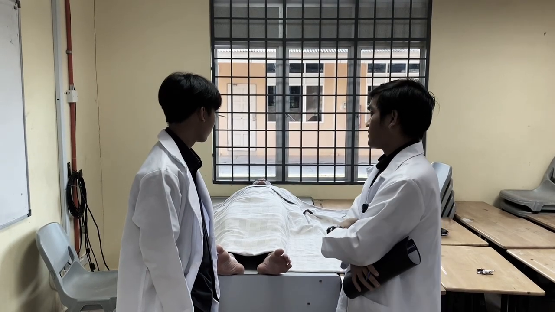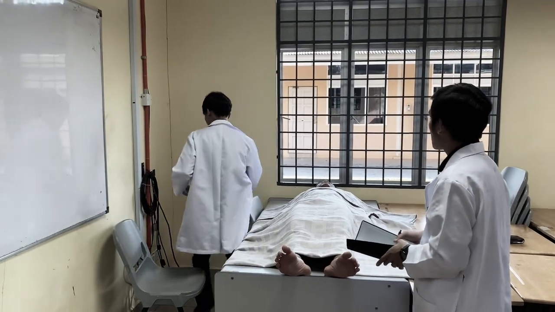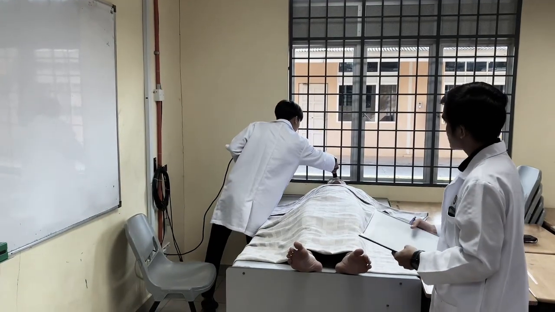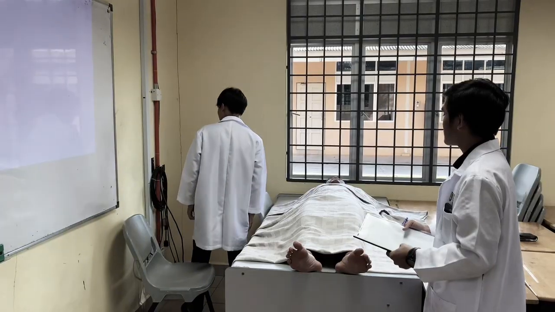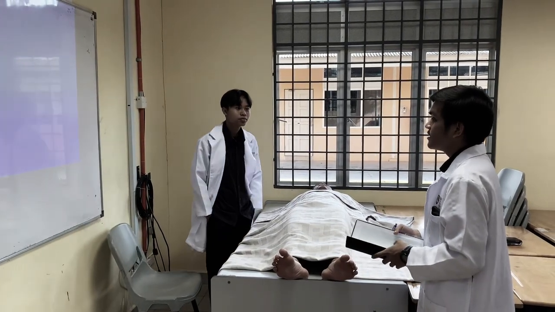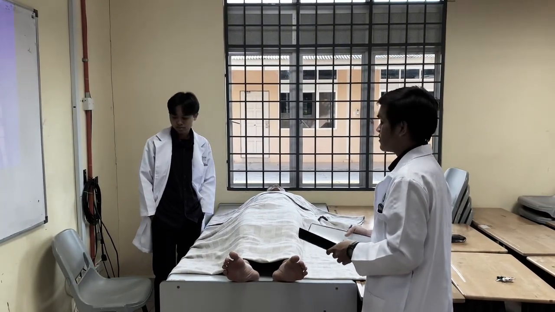Can check the body temperature. Okay. Wait a minute, sir. Alright. It says here the body temperature was 30 degrees Celsius. Oh, 30 degrees Celsius. So I think we need to determine the time of that. So let's go.